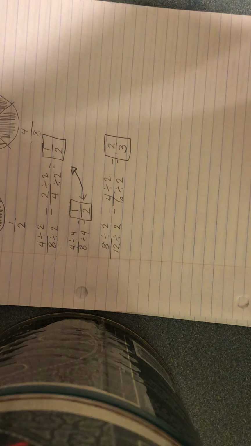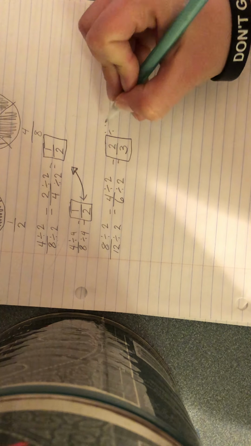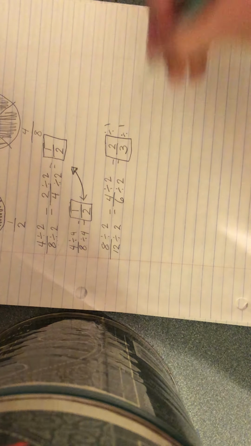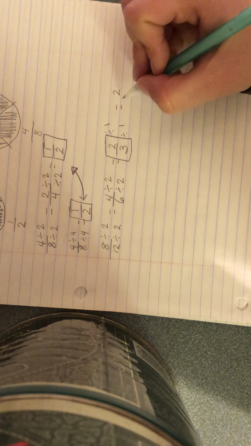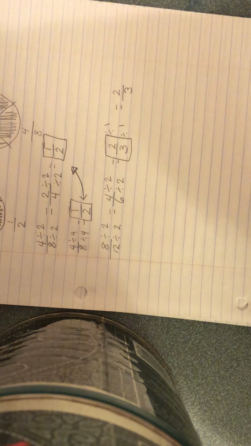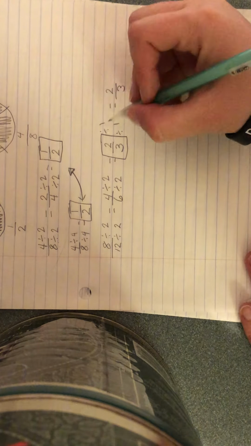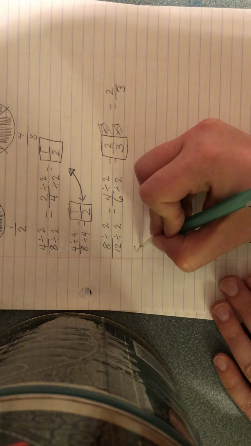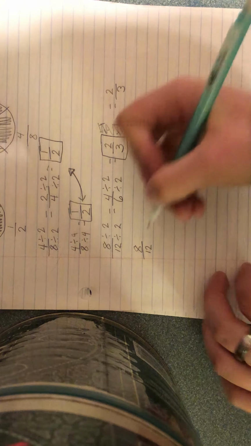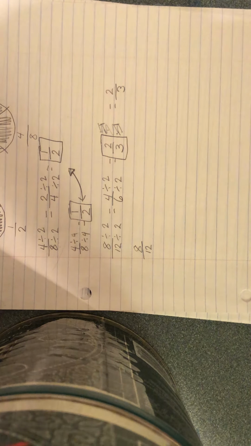I have a feeling some of you are asking, well, Miss M, 1 can go into those evenly. You are correct, but if we did divided by 1, 2 divided by 1 is 2. 3 divided by 1 is 3. So while you're correct, it's just going to give you the same answer. So we don't need to worry about dividing by 1. Now, I know some of you overachievers here are trying to figure out what goes into 8 and 12 evenly without doing this 2-step process.